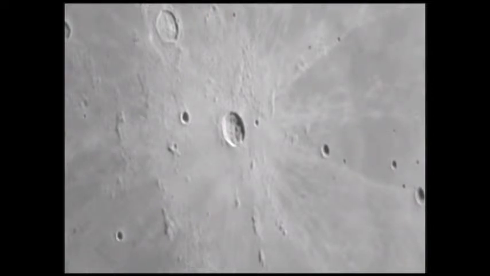Precisely right. And that's actually a much fresher crater. That one's only a few 100 million years old rather than 1 billion. So it's had a chance to actually still be fairly undisturbed.